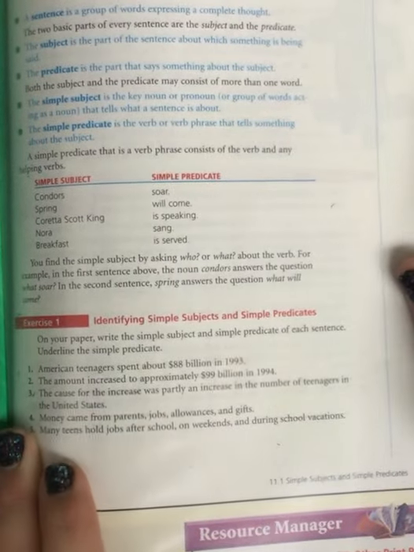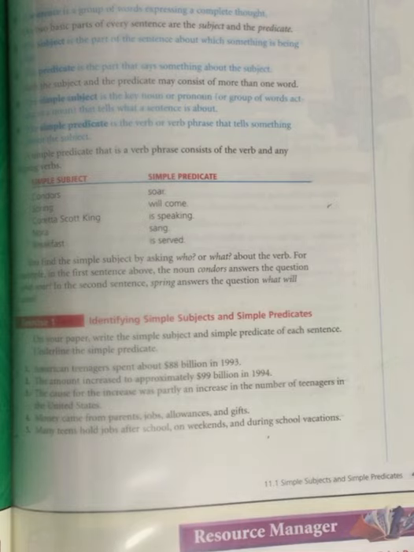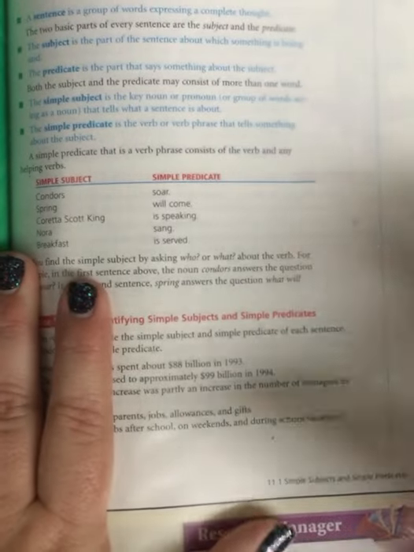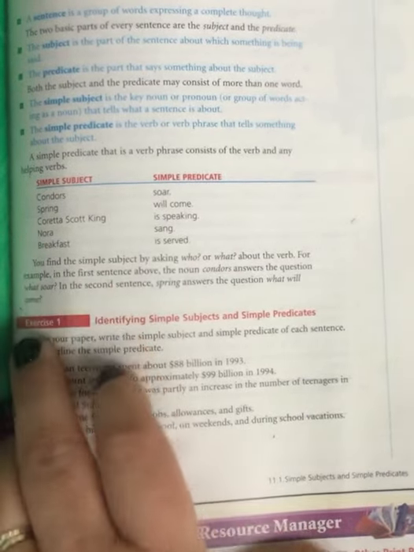Now, when I use the word predicate, I am also using the word verb. So I will use those interchangeably. I apologize. I'm apologizing to you now. I can't help myself. So if I say, what's the verb, I also mean what's the predicate. It's the same thing, okay?